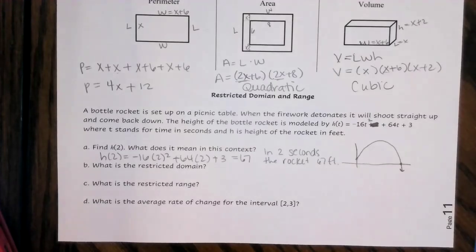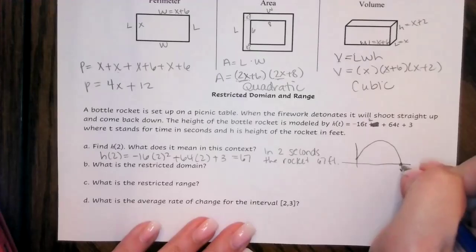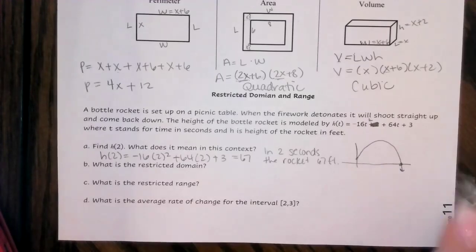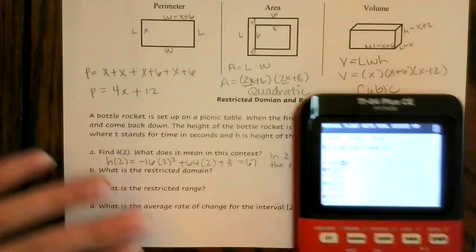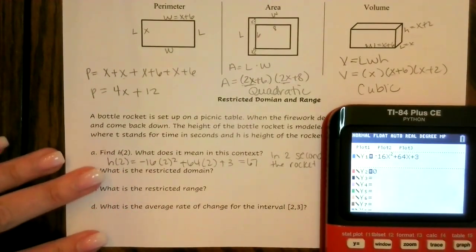So we're going to go to our calculator, and we're going to put that in for our y1. And then for y2, I'm going to go ahead and put in 0 because that's when it's back on the floor. Our height right here is 0. So when I get that into my calculator, into the y equals, put that right there. There it is. I want to look at my graph.